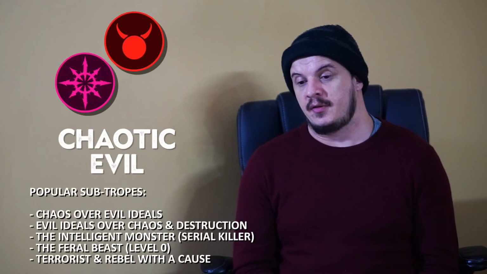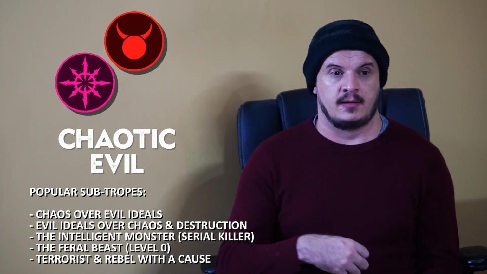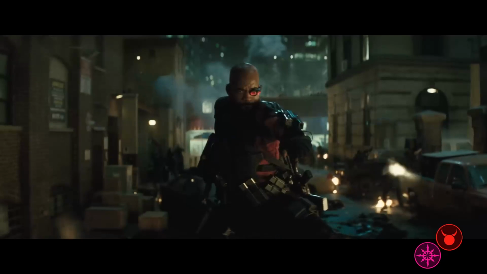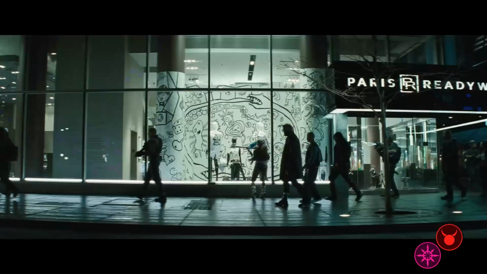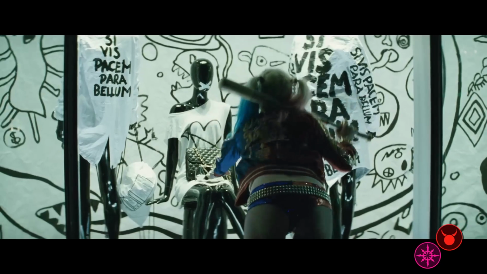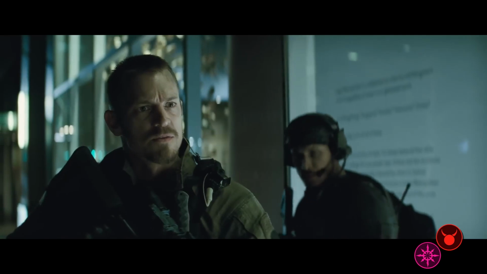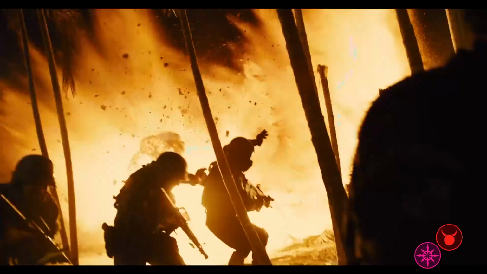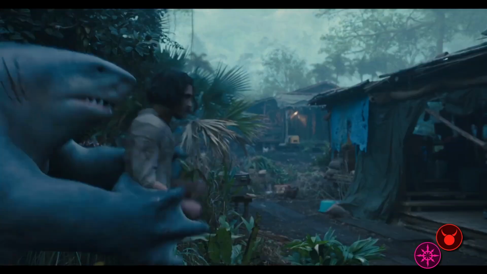Then lastly, a chaotic evil character. These characters have no respect for rules, order, or tradition. They don't operate well in groups. They're ones who put high value on freedom, but it's their freedom. They see themselves as the center of the universe. Most of them are clinically or mentally insane. They would easily blow up a building if someone looked at them very strangely.